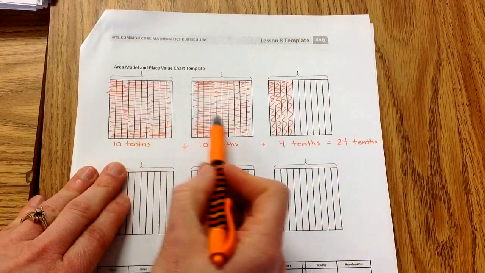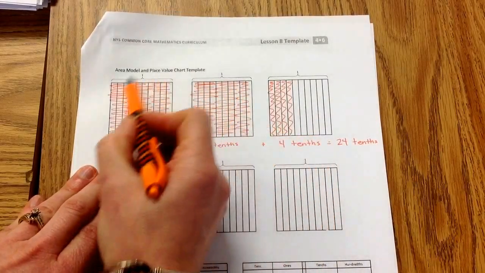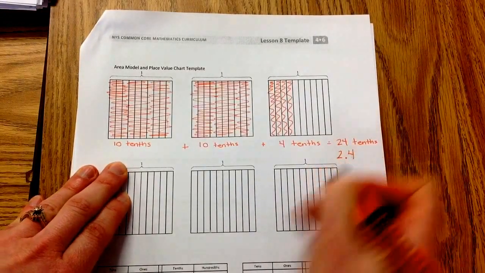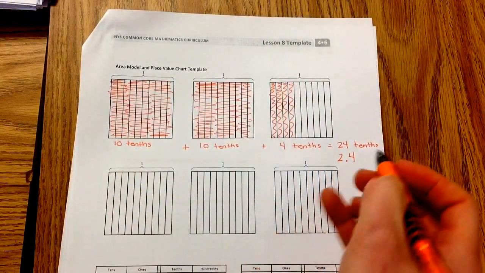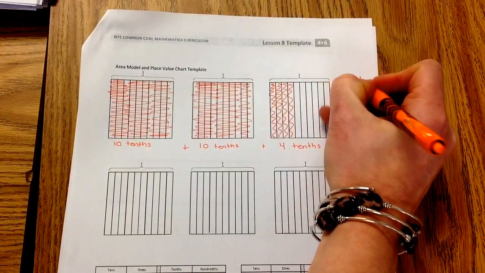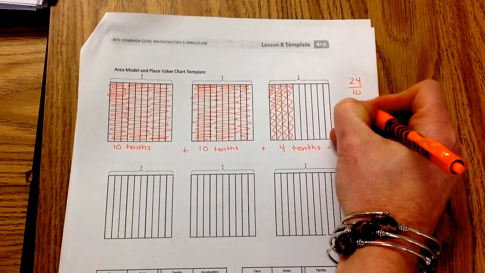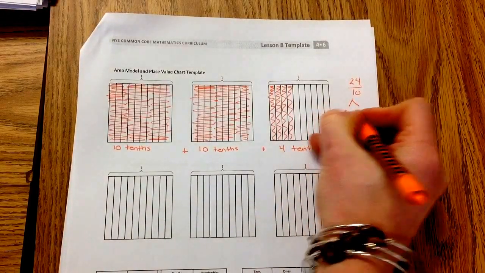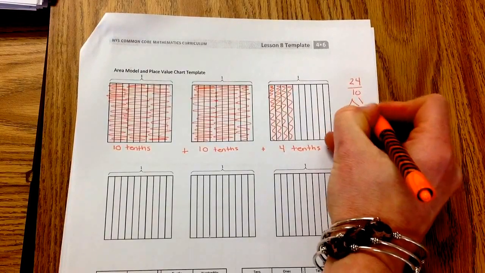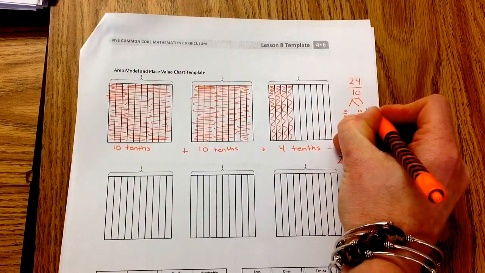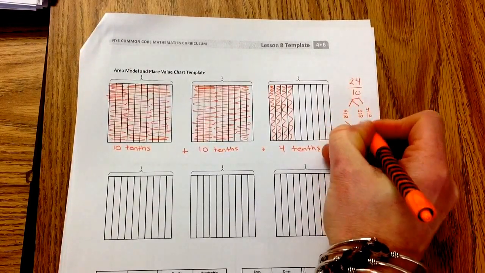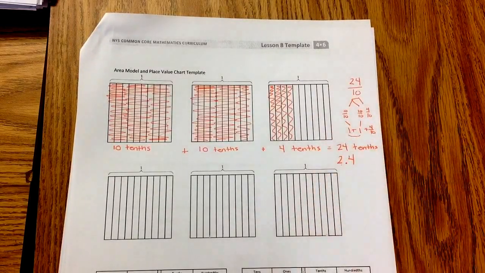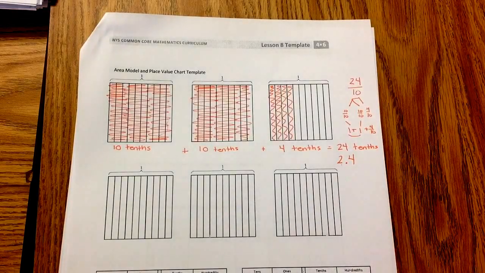By using your area models, you can probably see that I have 1 whole, 2 wholes, so it's 2 wholes and 4 tenths. Or you could have used a number bond, 24 tenths, and pulled out your wholes. 10 tenths, 10 tenths, and 4 tenths, which equals 1 plus 1 plus 4 tenths, which is 2 and 4 tenths. You could have done it that way.